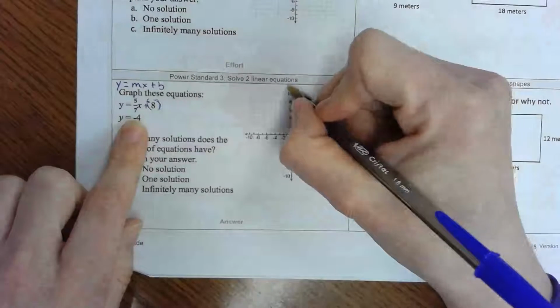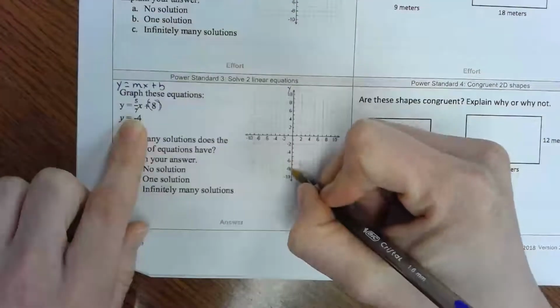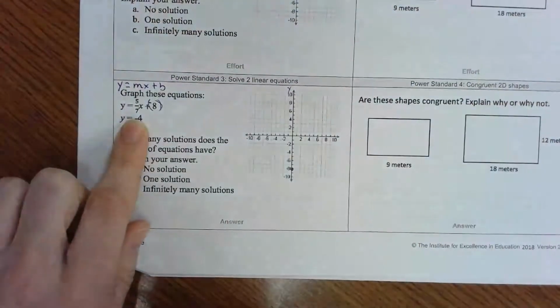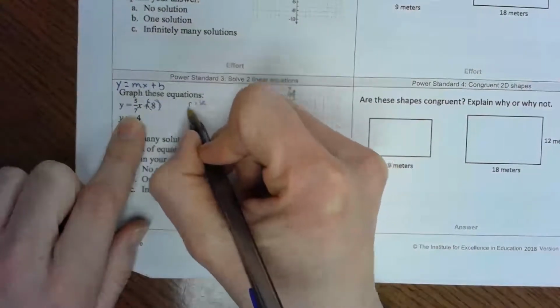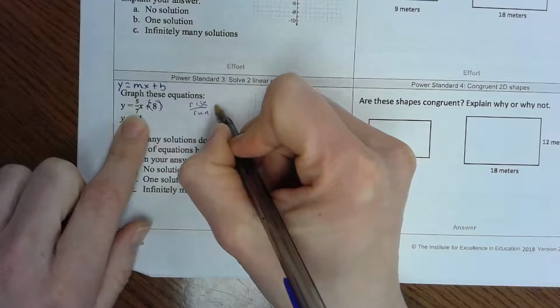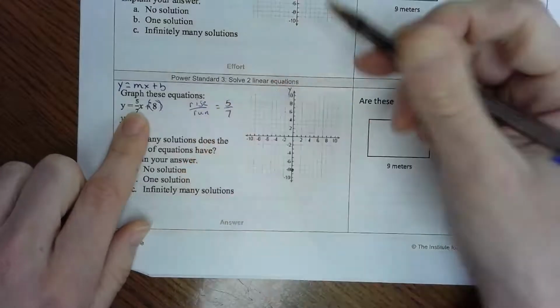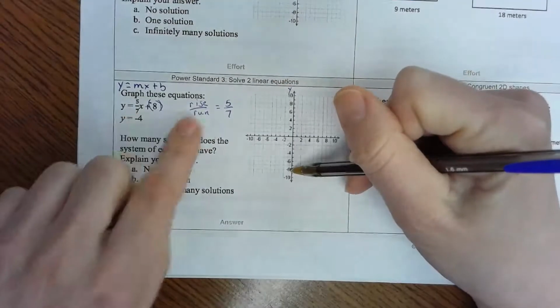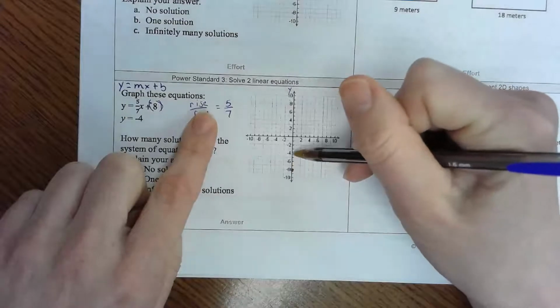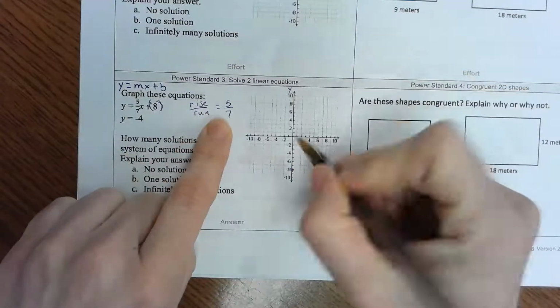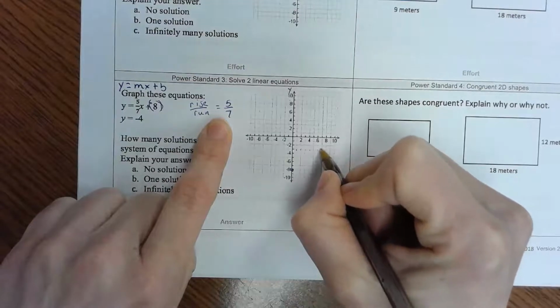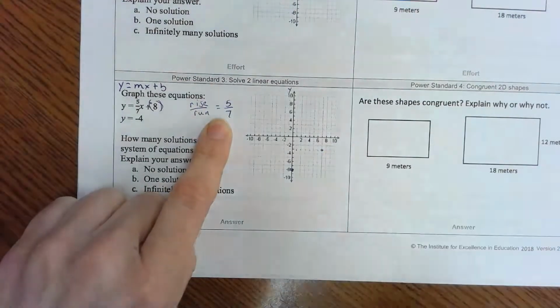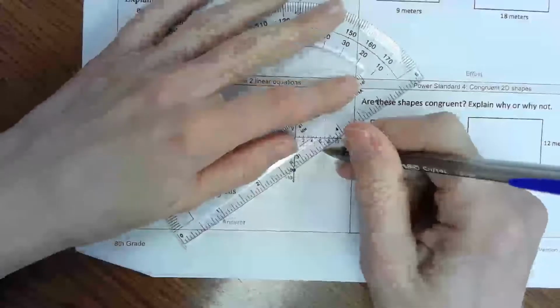So that means that my y-intercept is at negative 8. So I go to my y-axis at negative 8 and put a dot. Then we apply our slope. Our slope is the coefficient of x. When we graph, remember it as rise over run. So we have 5 over 7. So from this point, I'm going to rise 5 and run 7, both in the positive direction.